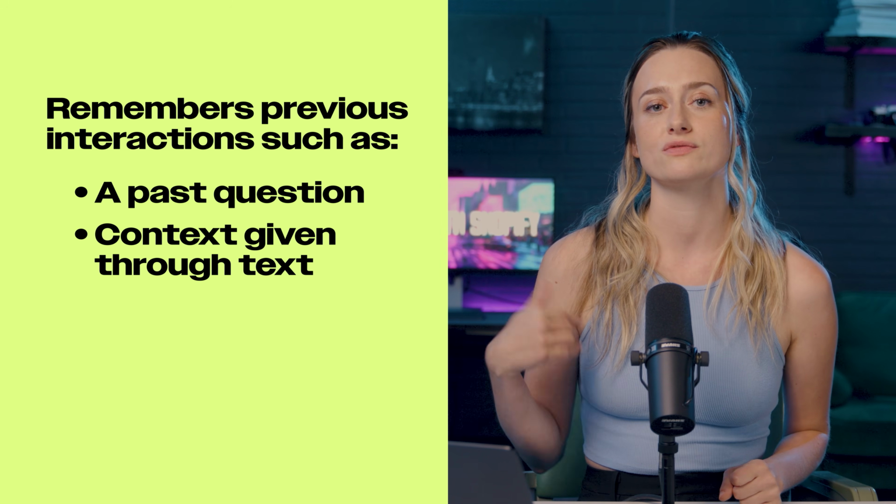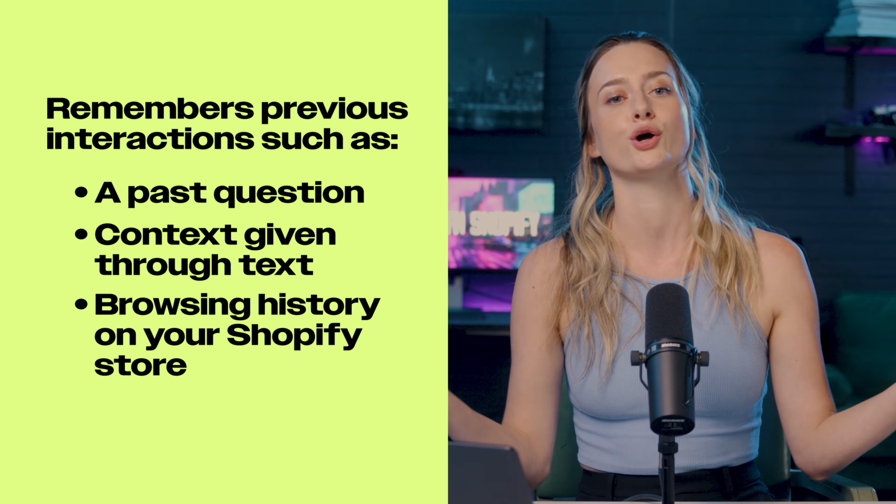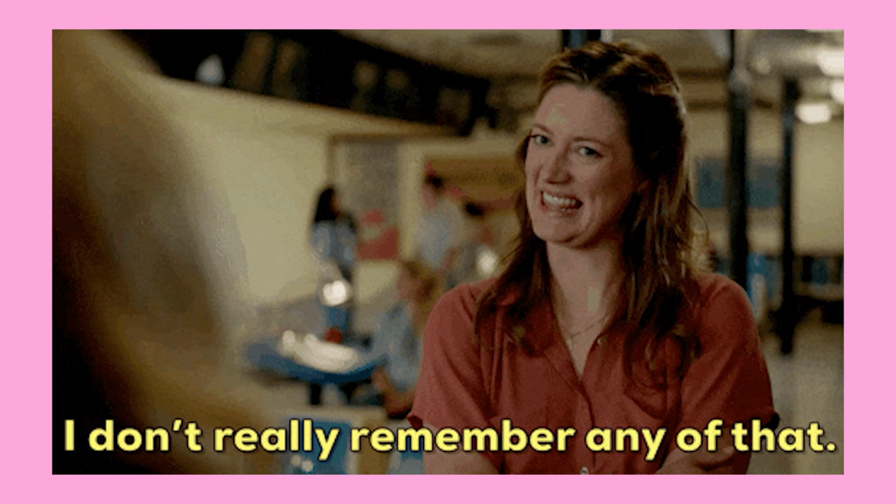Memory allows your agent to remember previous interactions, for example, a past question, context you've given it through text, or browsing history on your Shopify store. This is super important because without it, it's going to forget everything, and that is incredibly annoying.